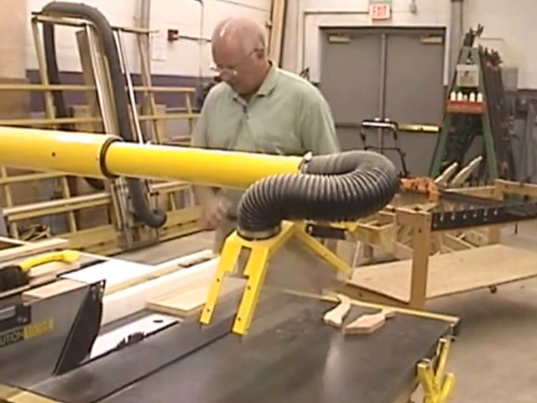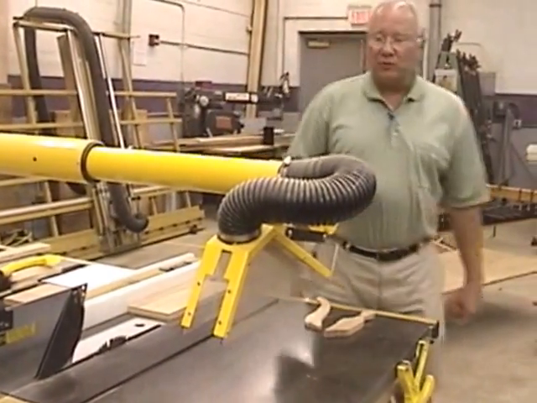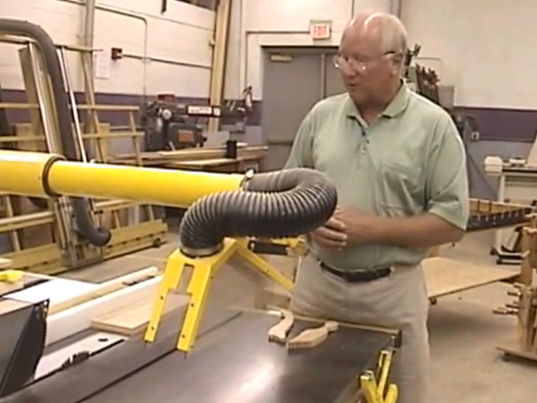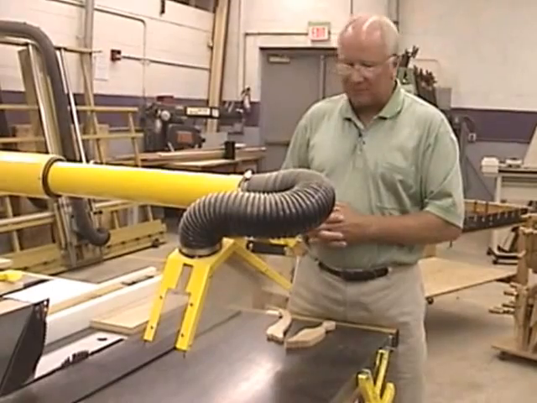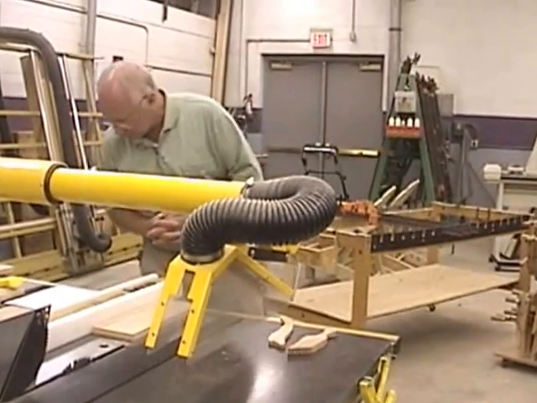Okay, that's it. Oh, wait a minute, I got one more. Always turn the machine off when you leave it. When you walk away from it, make sure it's stopped so the next person that comes up doesn't accidentally get hurt.